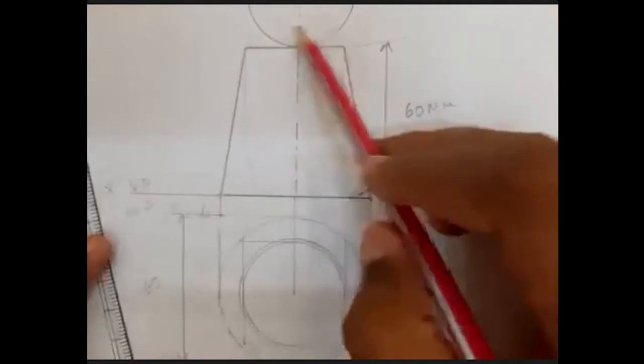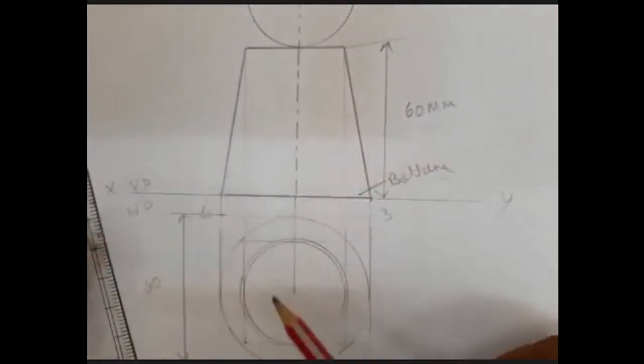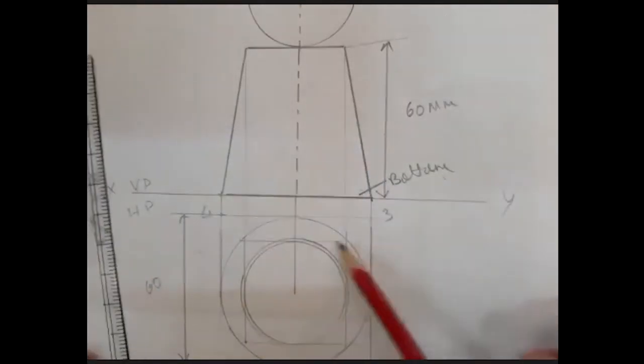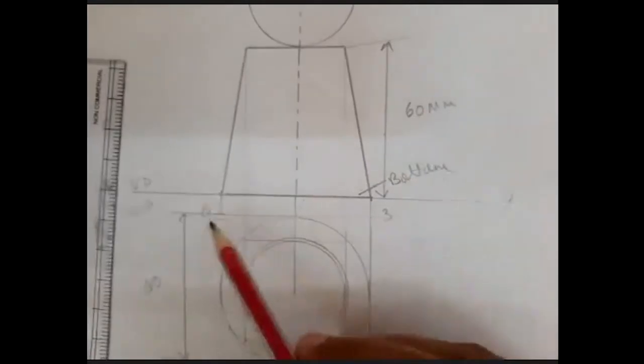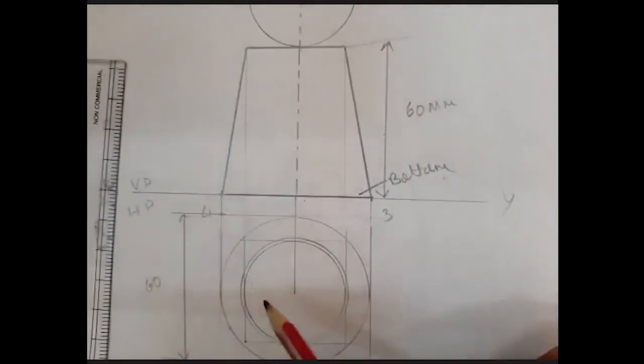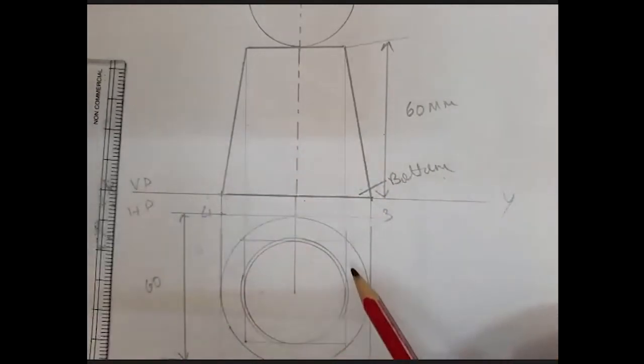But what I have at 60 mm is not of 60 mm diameter, but the top base circle is of 40 mm.